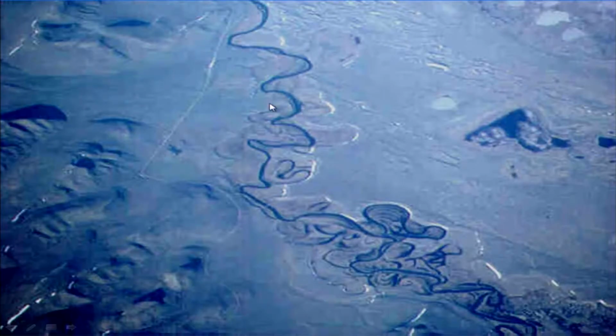As this channel is not fixed, it will keep changing its course because there is unconfinement in this region. So it will keep moving or shifting within the active floodplain from one place to another, leaving behind the cutoff channels.